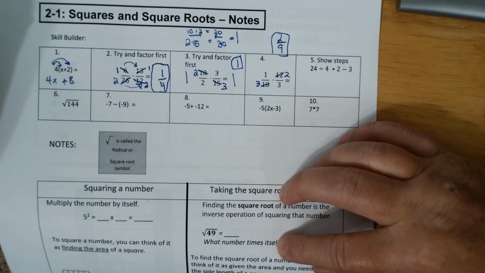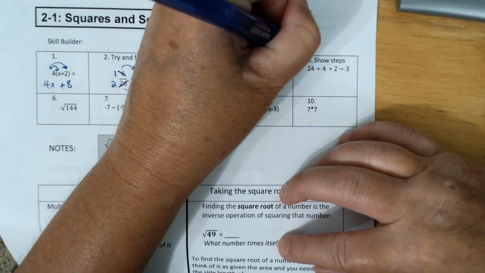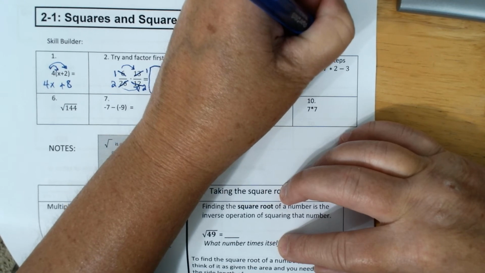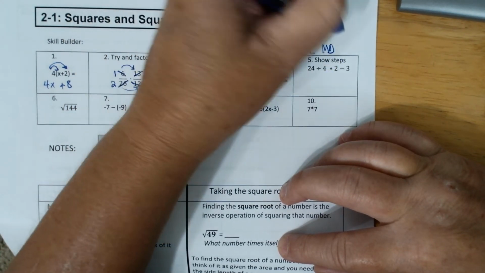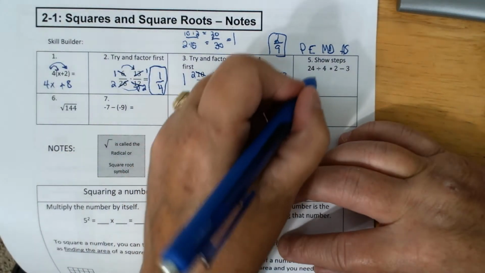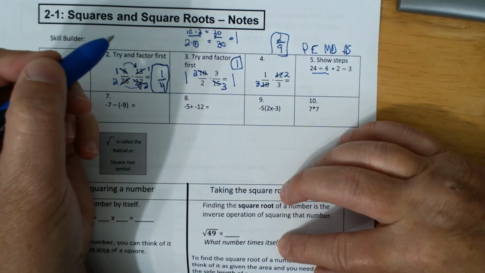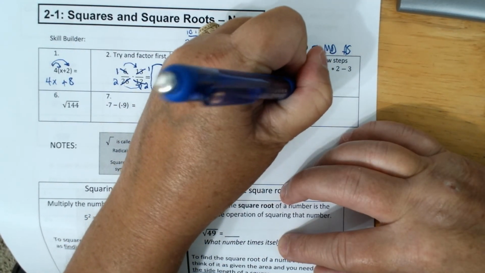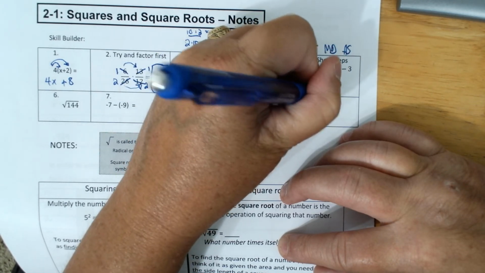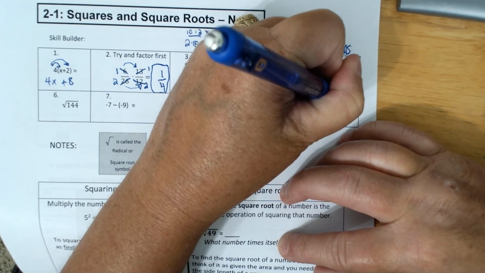Show steps. This is 24 divided by 4 times 2 minus 3. This is PEMDAS. Parentheses, exponents, multiplication and division as it appears from left to right, addition and subtraction as it appears from left to right. So right here, you're going to do the 24 divided by 4 first, which is 6 times 2 minus 3. Then you're going to do 6 times 2 is 12 minus 3, and then you're going to write 9.